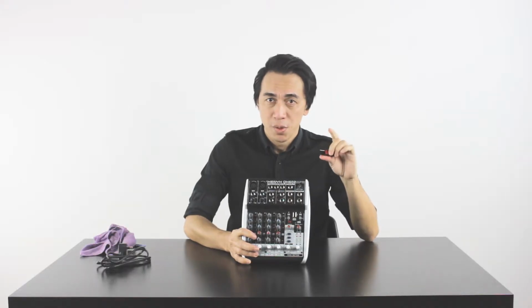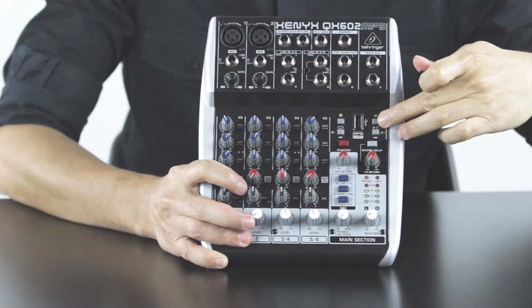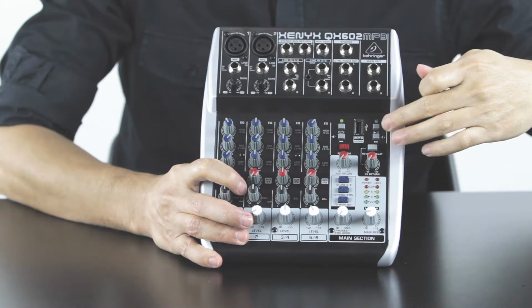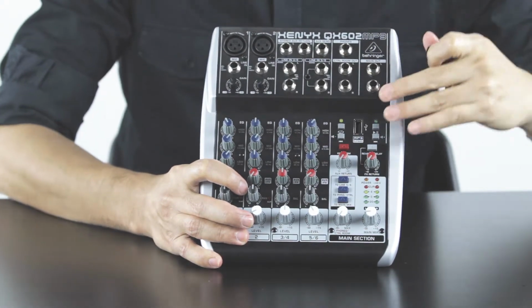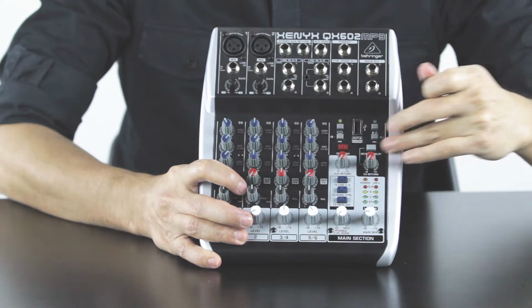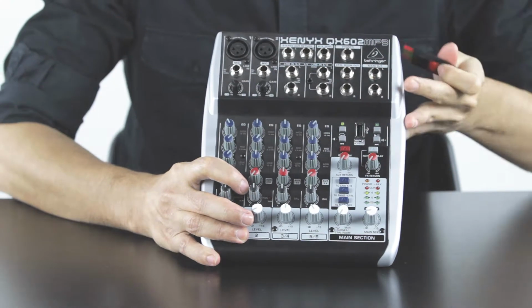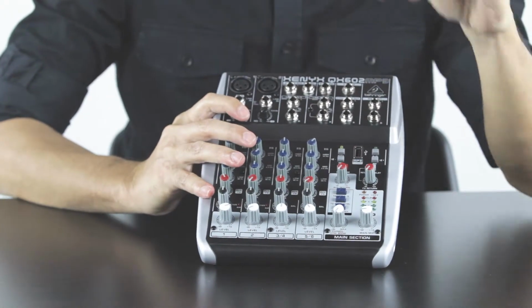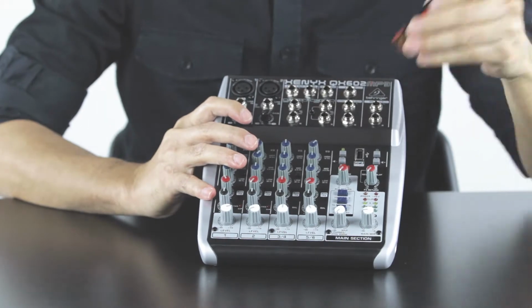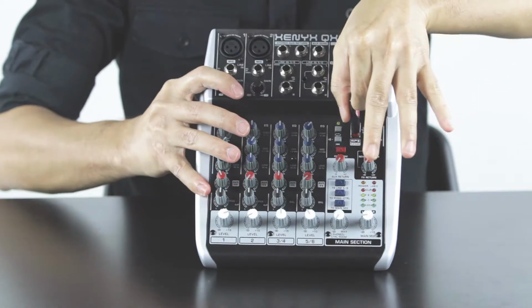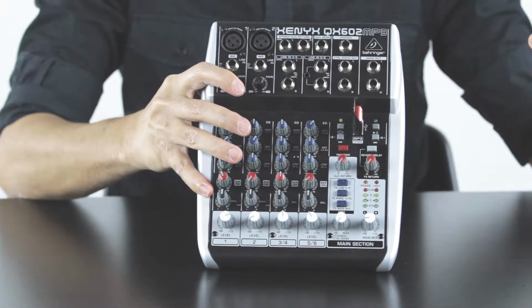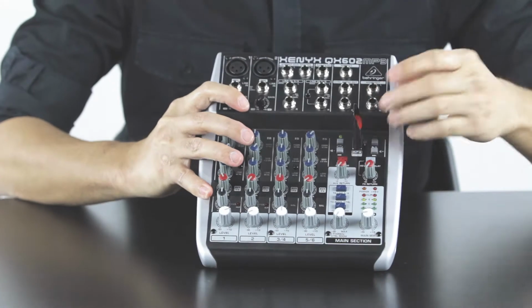Okay, next we're gonna take a look at this very interesting MP3 section. This unit comes with this very handy built-in MP3 section. So, okay, you can store your MP3, your songs in here. You can simply plug it in. Then that's it. Boom. Okay.